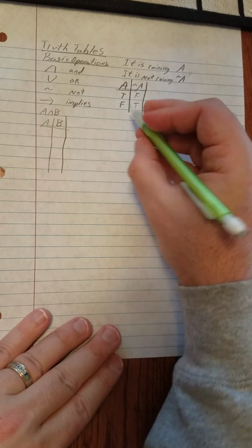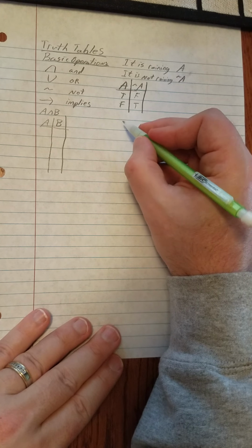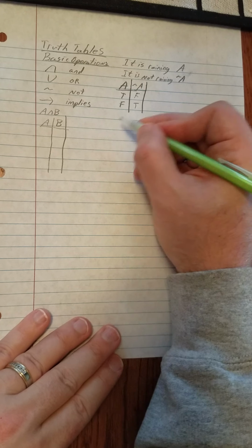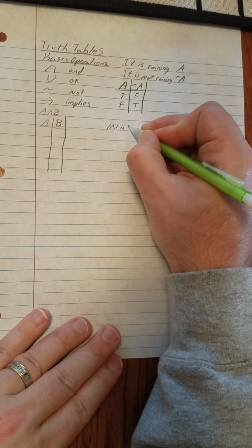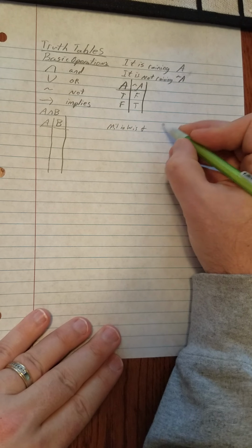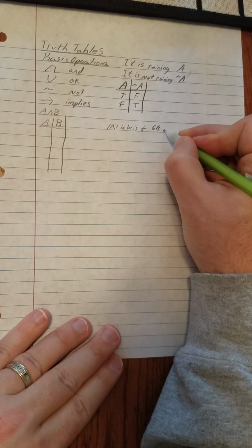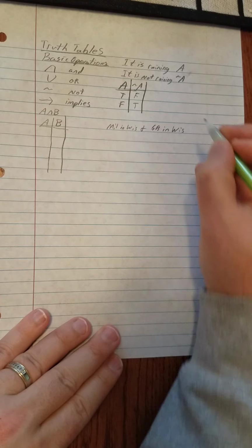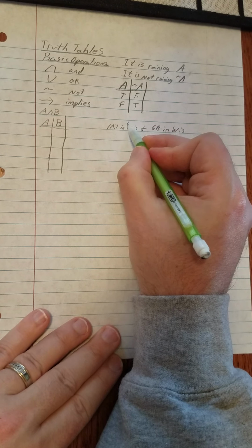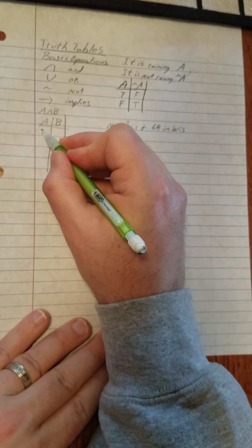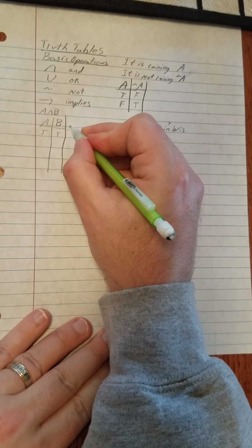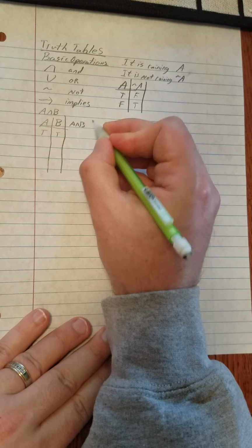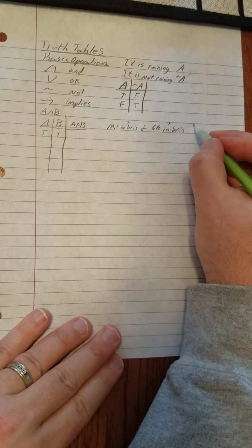And I'll just make up a sentence: Milwaukee is in Wisconsin and Green Bay is in Wisconsin. The first part is true. The second part of the sentence is true. So then the entire sentence is true.